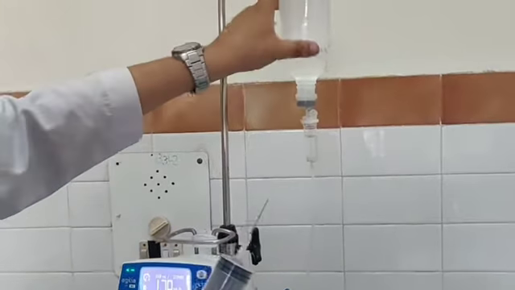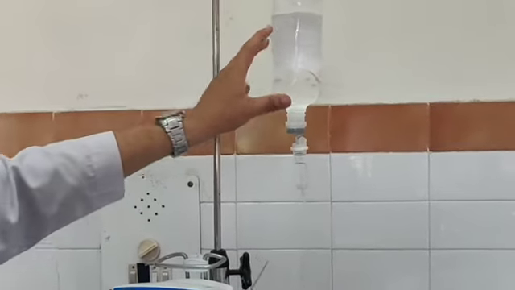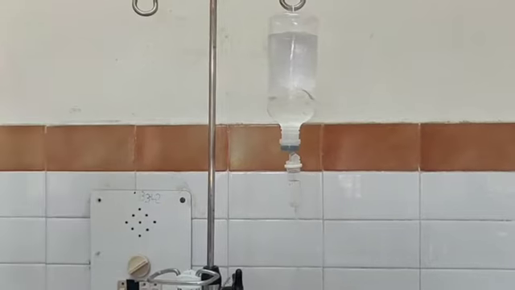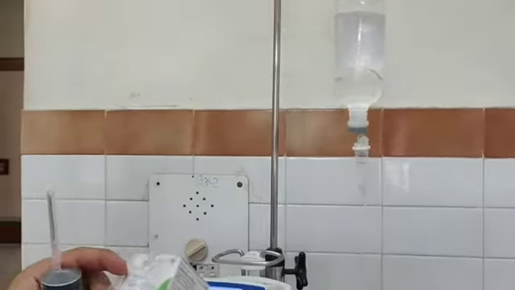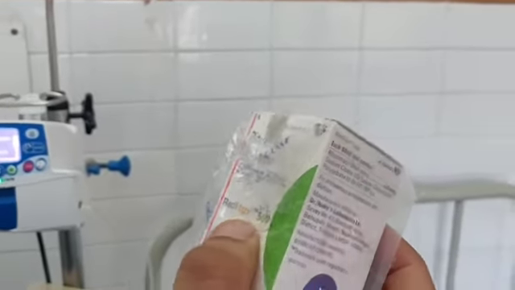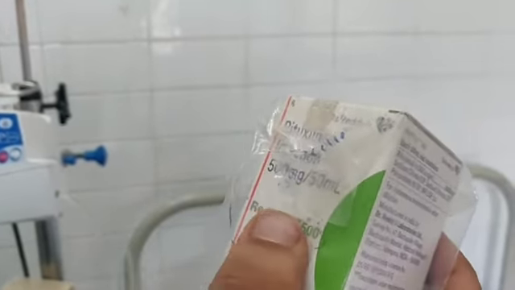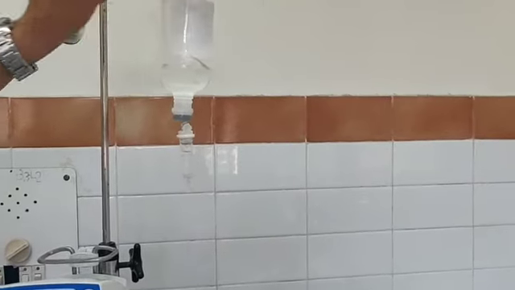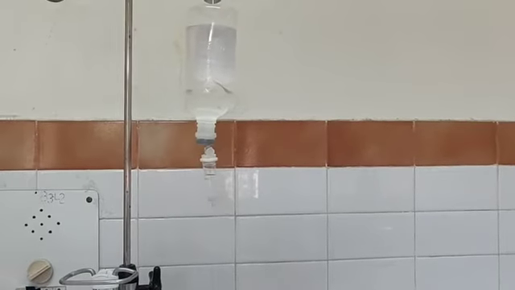For preparation of the Rituximab infusion mixture, 400 ml of normal saline should be mixed with 1 gram of Rituximab. Each vial of Rituximab comes as 500 milligram in 50 ml. We need 1 gram, which is equal to 100 ml. So it should be mixed with 400 ml of normal saline and 100 ml of Rituximab, which gives a total volume of 500 ml.